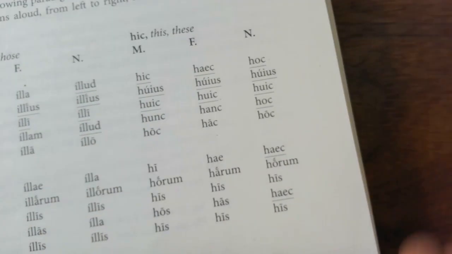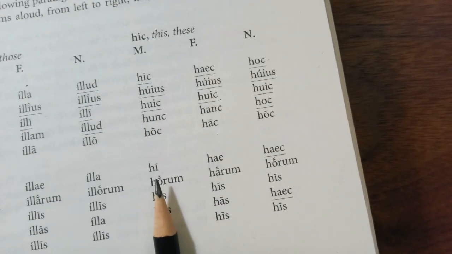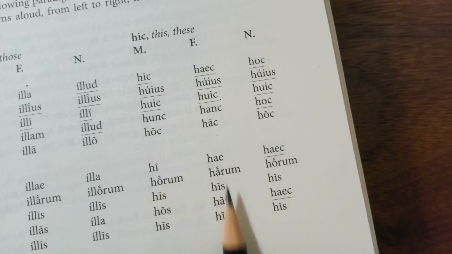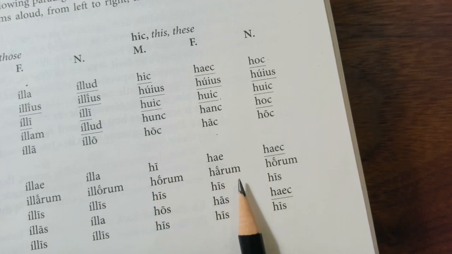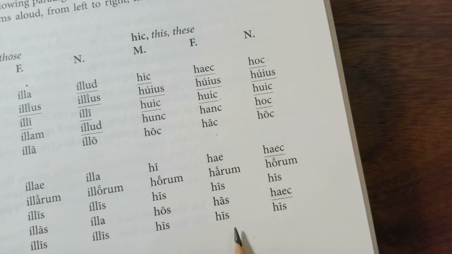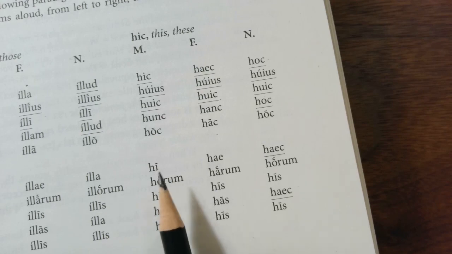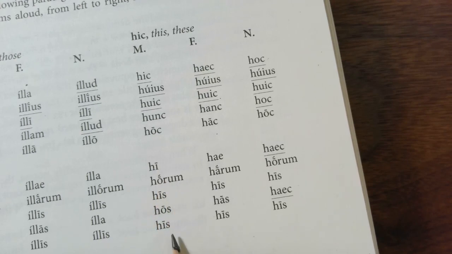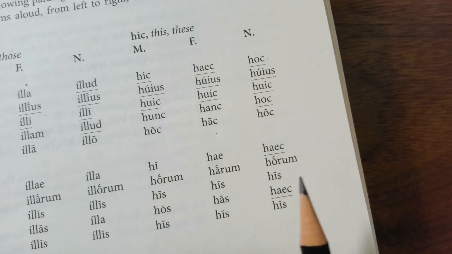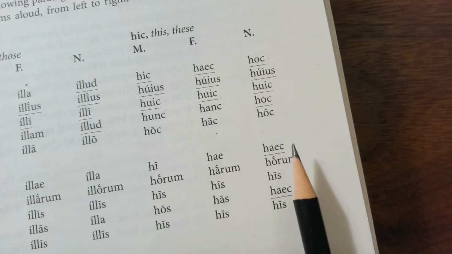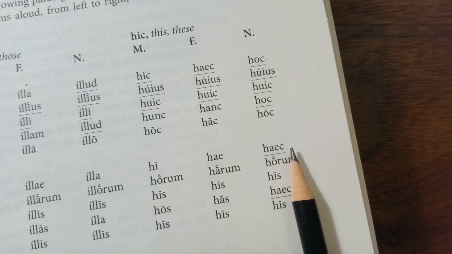Let's look over at hic in the plural. Again, same thing. First declension, feminine: ae, arum, is, as, is, as you would expect. Masculine second declension: i, orum, is, os, is. Now, in the second declension for the neuter, a little different. This is the only difference in the plural here. Haec instead of just ha. Right, so you would expect just an a for the neuter, but here it is haec, okay?